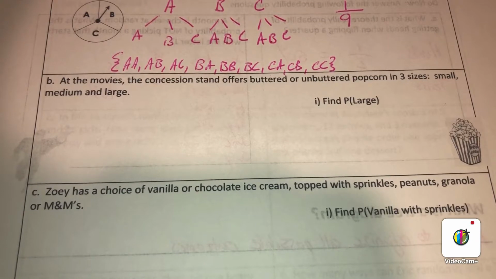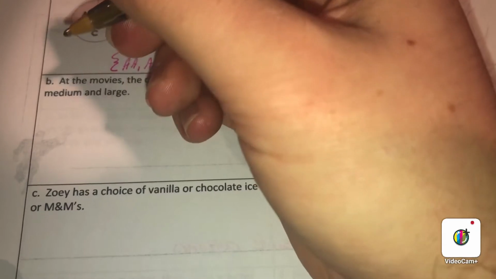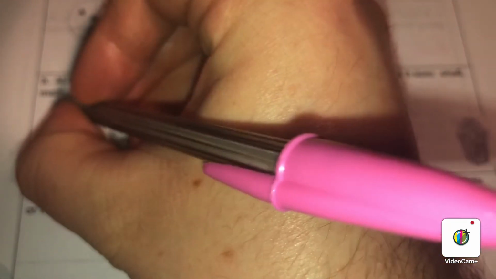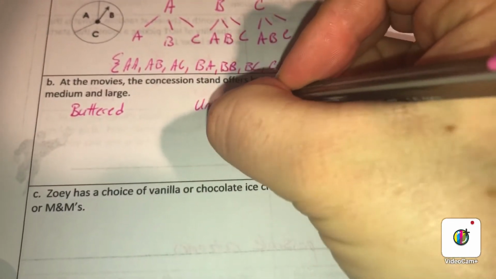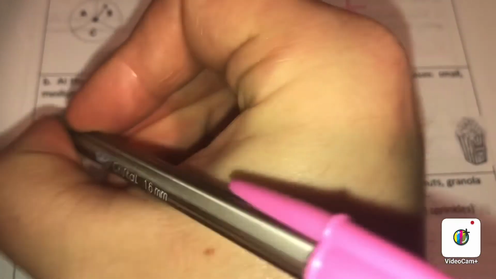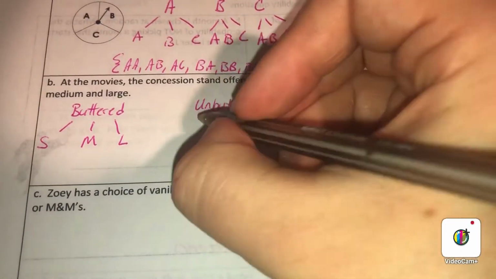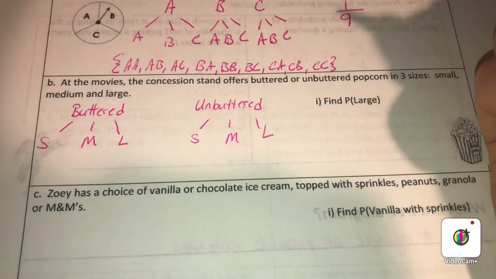So at the movies, the concession stand offers buttered or unbuttered popcorn in 3 sizes: small, medium, or large. So we could either have buttered or unbuttered. And if I get buttered, I could have small, medium, large. If I go unbuttered, I could also get small, medium, or large.